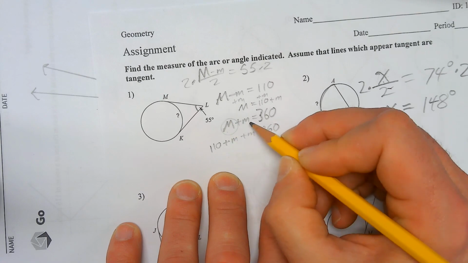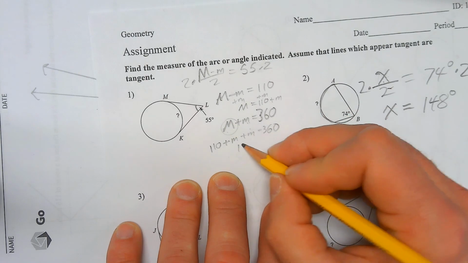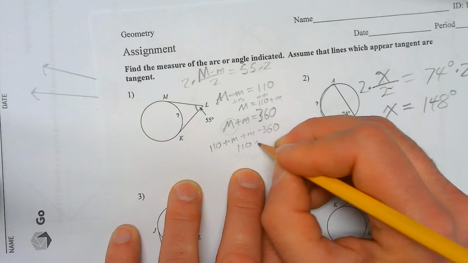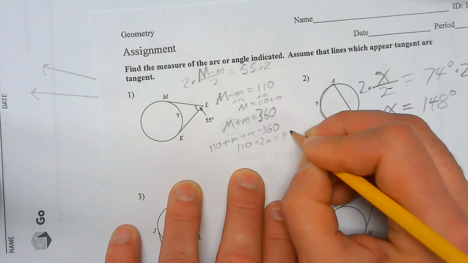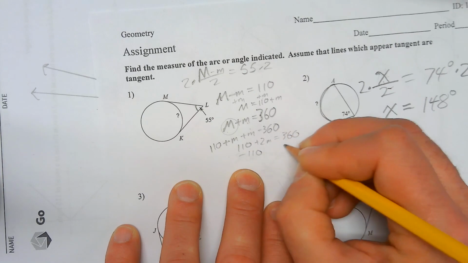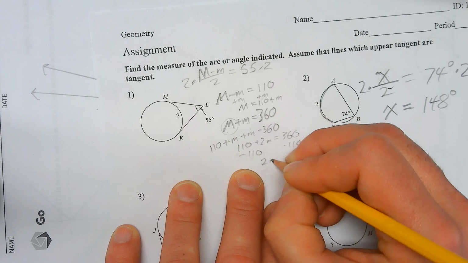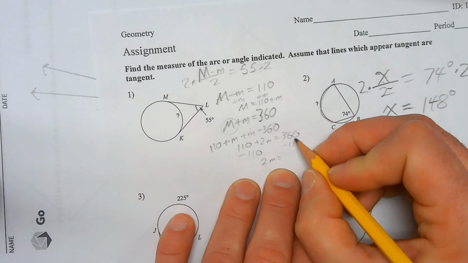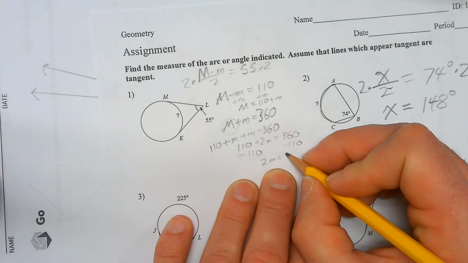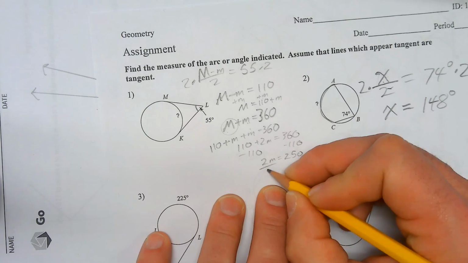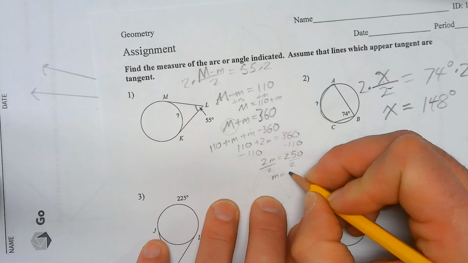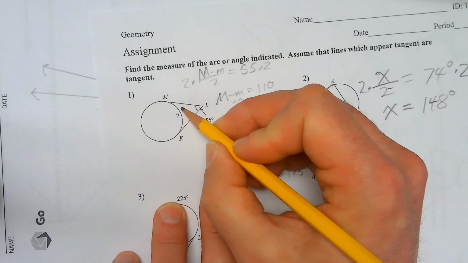So 110 plus 2m equals 360. Subtract 110. 2m equals 250. Divided by 2, and minor equals 125. That's what we wanted right there.